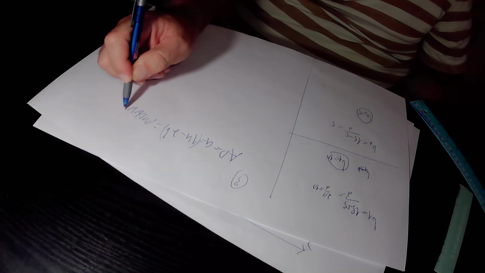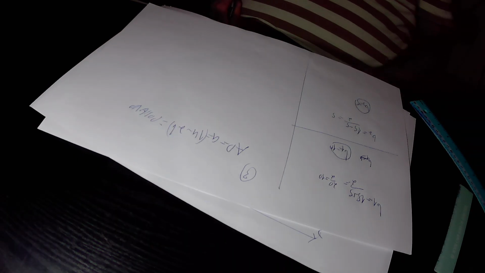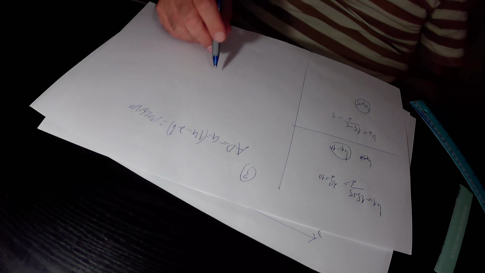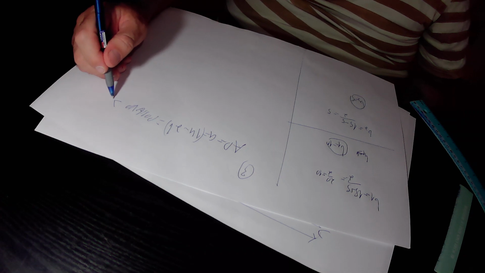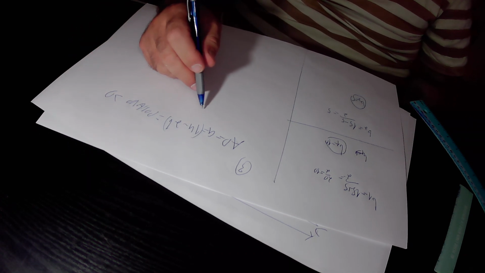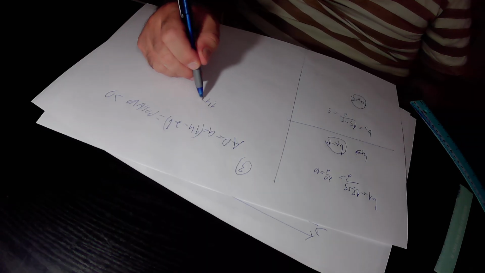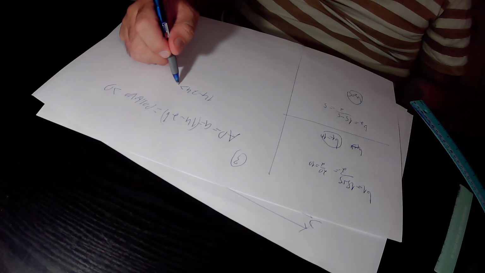It's a length, it must be a positive number. What is a positive number? A positive number is greater than 0. That is to say, 14 minus 2b must be greater than 0.